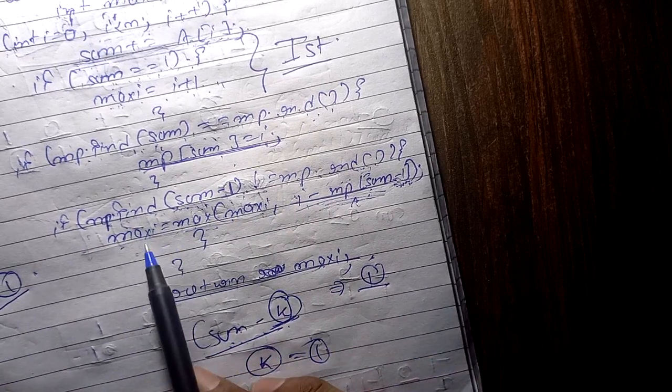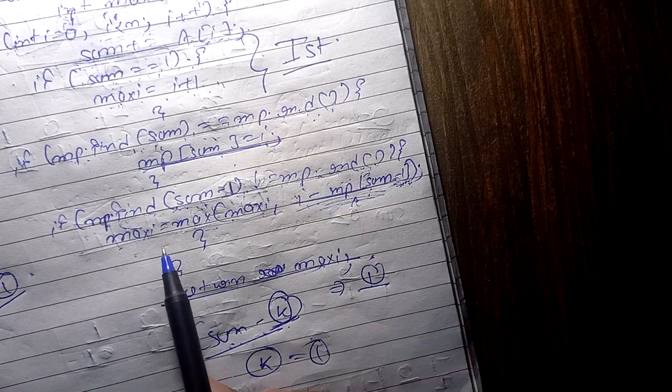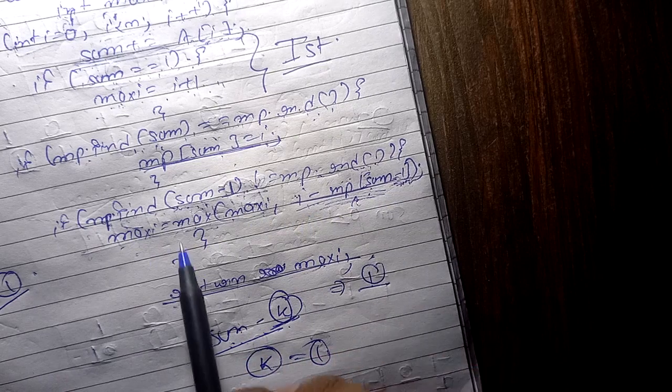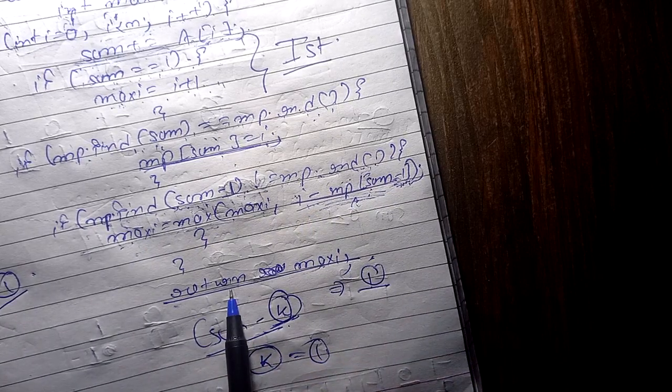So this condition will keep track of all the subarrays, but we need to return the maximum. So maxi equals max of maxi and i minus mp[sum - 1]. This will give us the maximum subarray length, and at the end we simply return maxi.